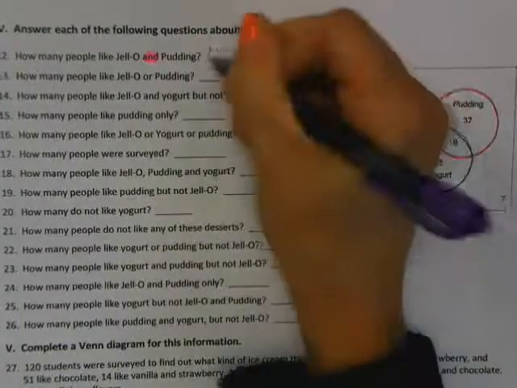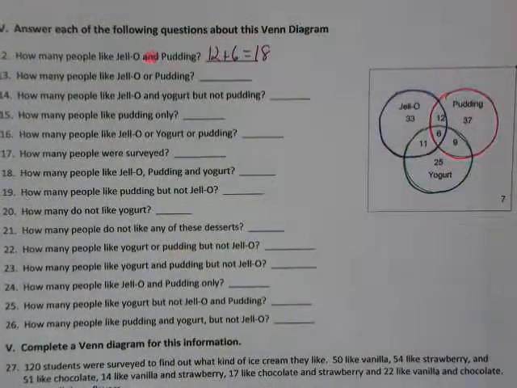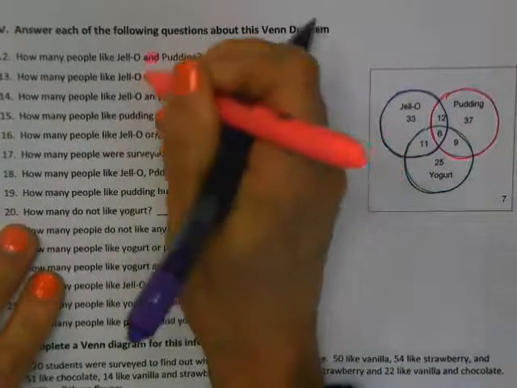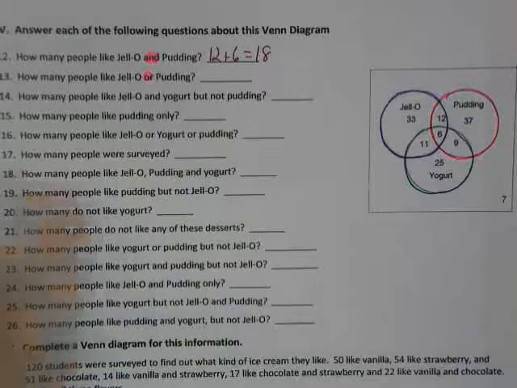Now, number 13 is the same thing. Focus on the blue and the pink, but this is an or. So in or, you're either in the blue circle or the pink circle. Please don't double count, people.